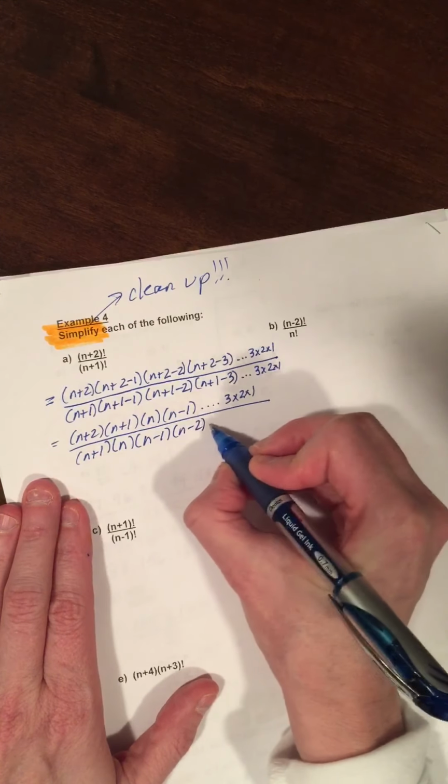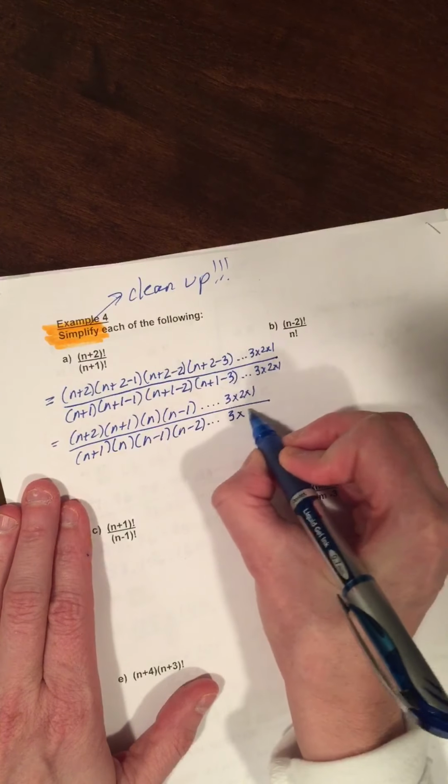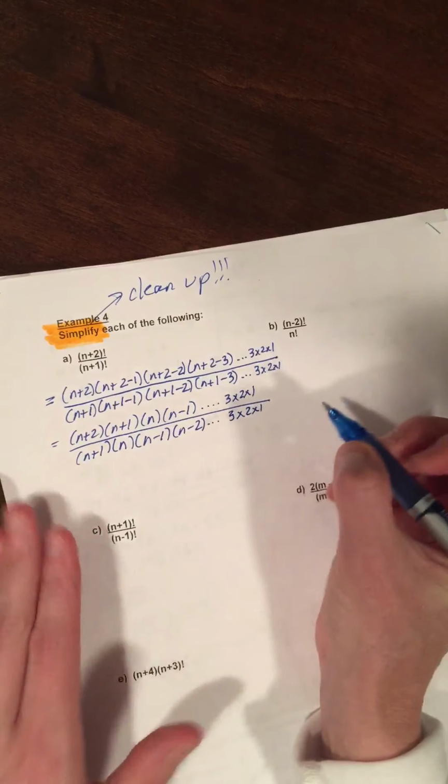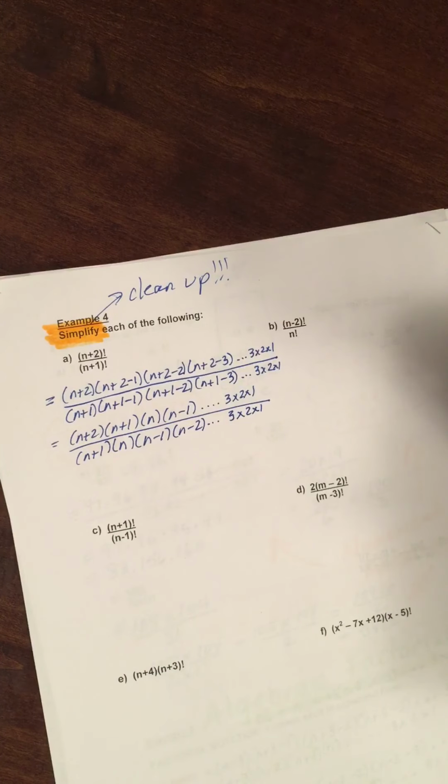1 minus 3 leaves me with -2. 3 times 2 times 1. So you're thinking, geez, Miss Martel, how have I tidied this up, or how have I cleaned this up when it looks bigger and it looks more confusing?